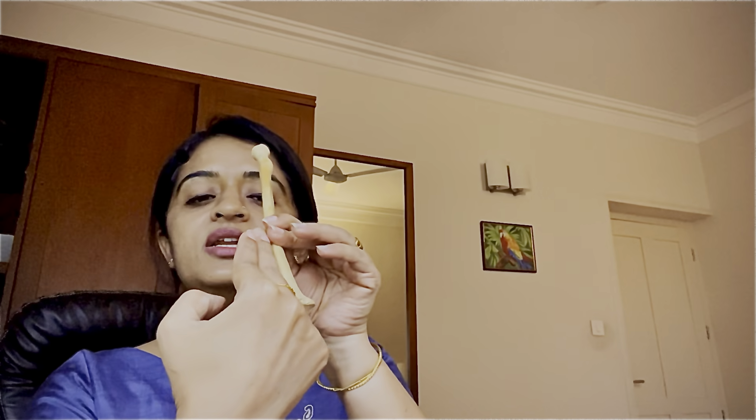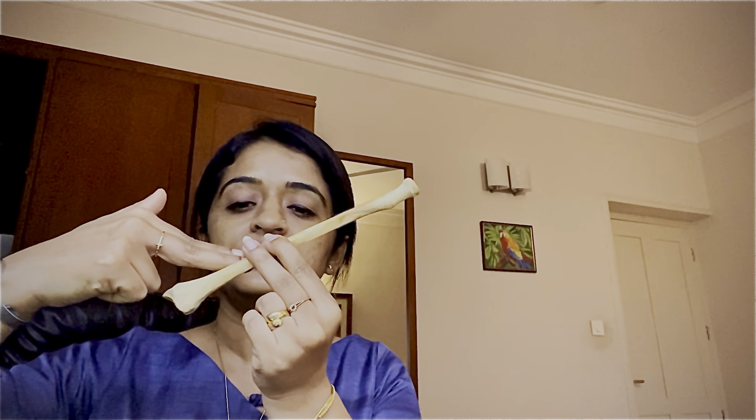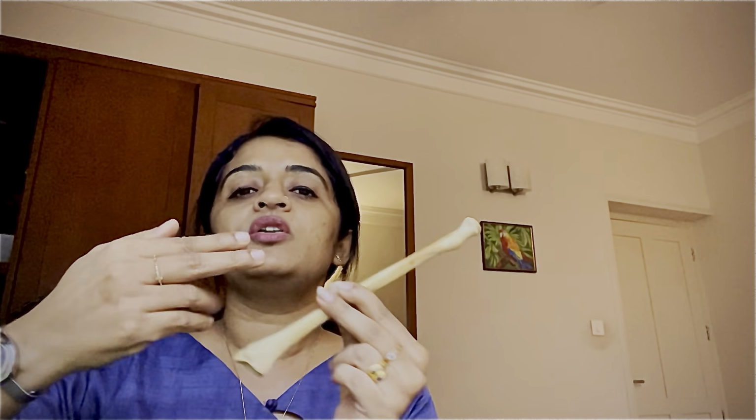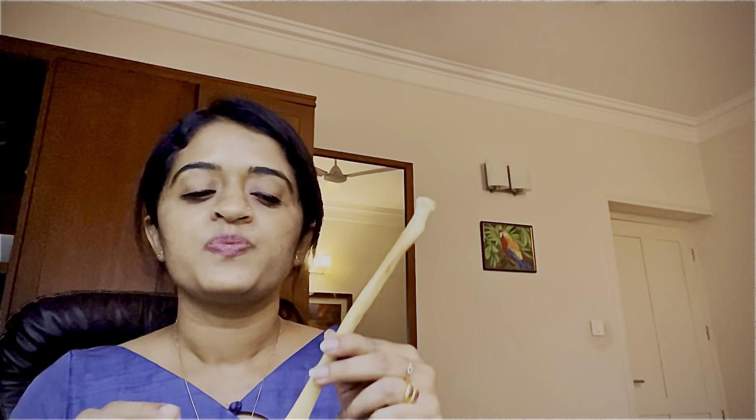So altogether, it will be in the form of a dinner fork. This pattern is known as dinner fork deformity, and this fracture is known as Colles fracture.